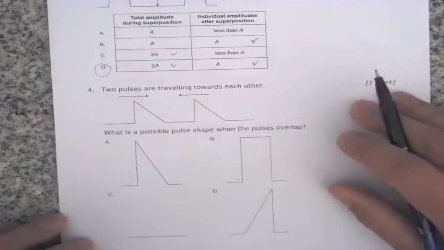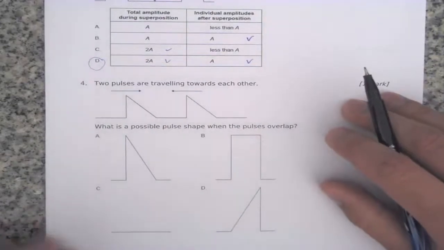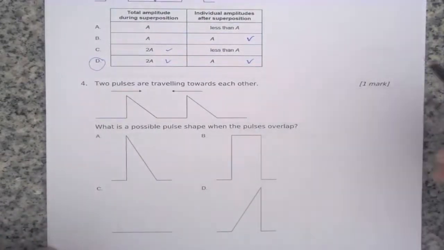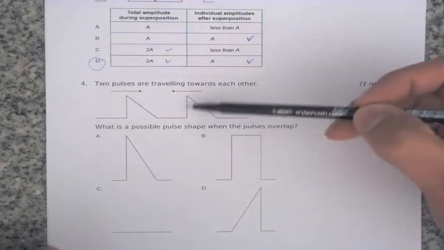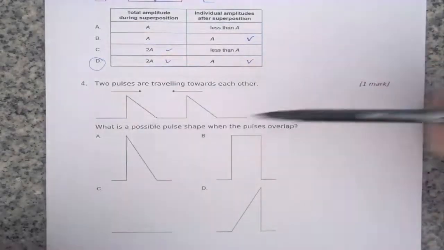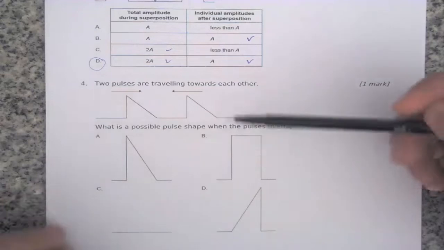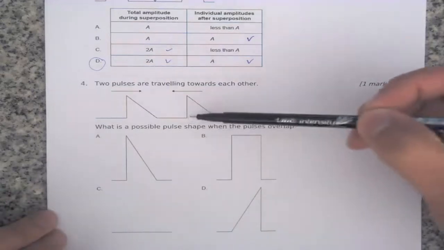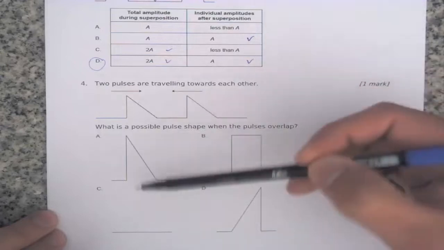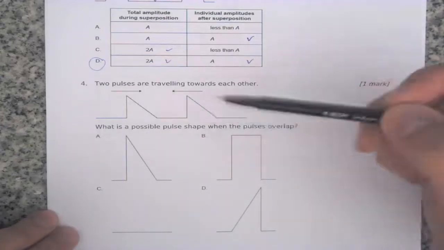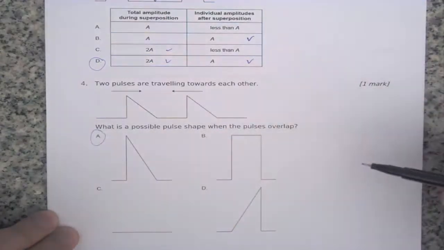Now a similar one, number 4, it says two pulses are traveling towards each other. What is a possible pulse shape when the pulses overlap? So you see that they have this specific shape and they move towards each other. So of course, when they add up, they're going to have the exact same shape, but with higher amplitude. So of course, answer here is A. Cannot be any of the other ones.